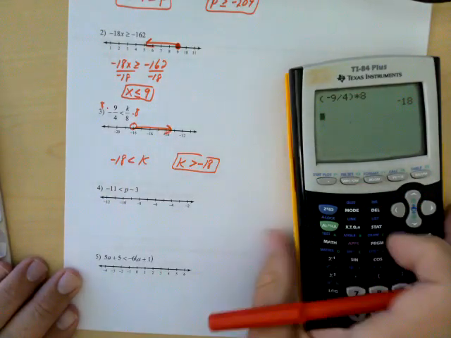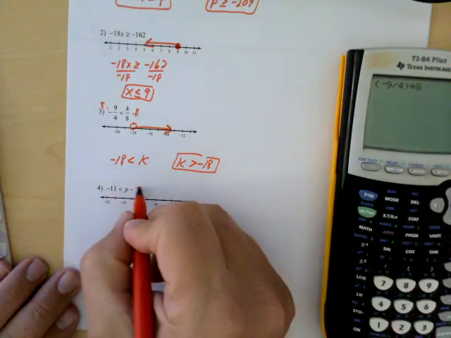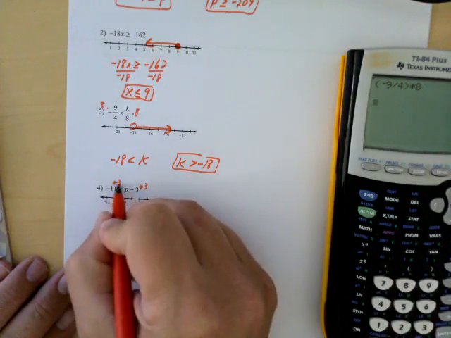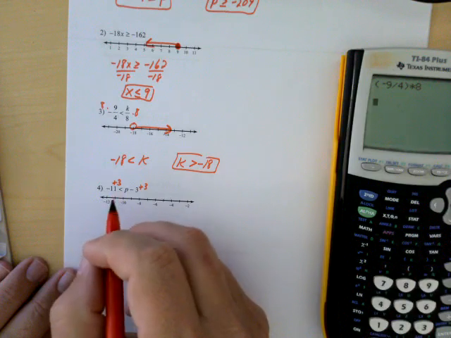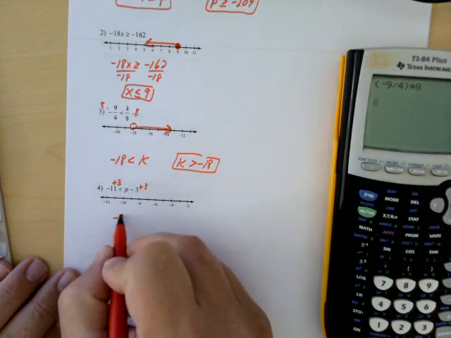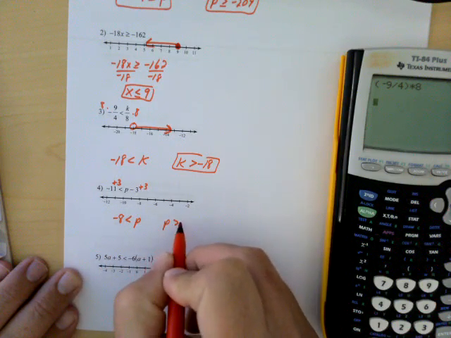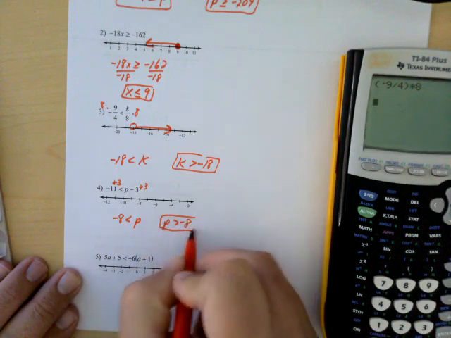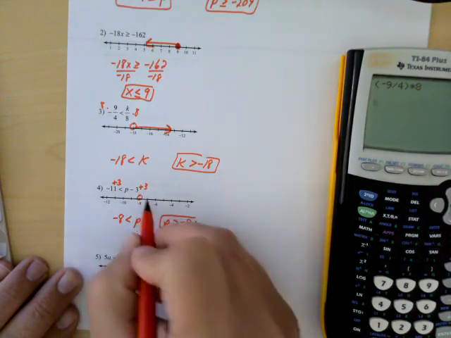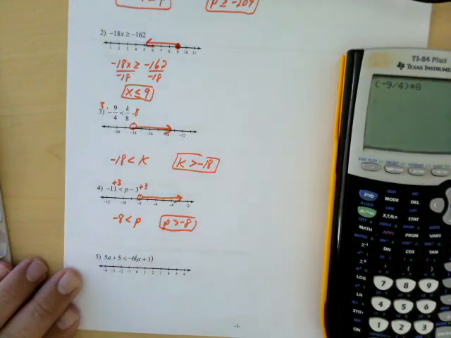Okay, this one, all we have to do is add a 3, and negative 11 plus 3 is just going to be negative 8, is less than p, which really means p is greater than negative 8. Open circle at negative 8, and we're doing greater than. Again, super easy to do the one steps.